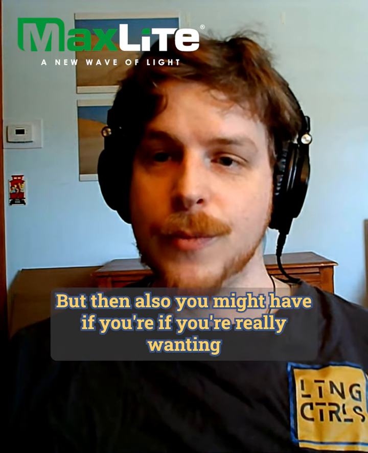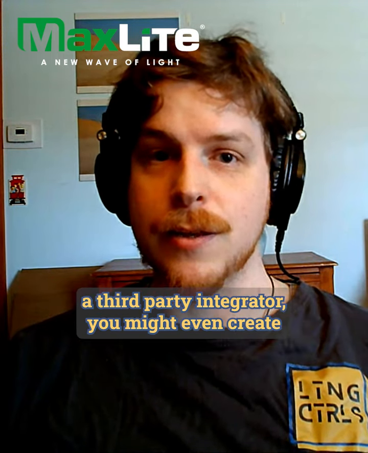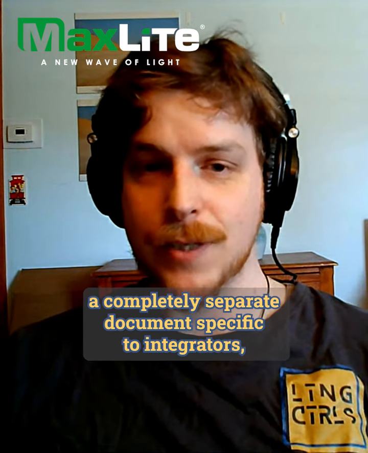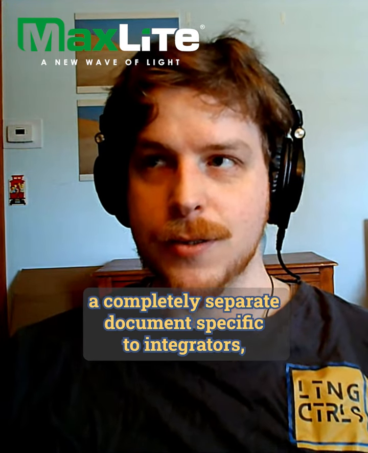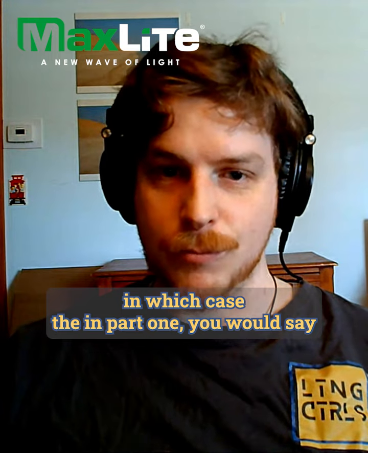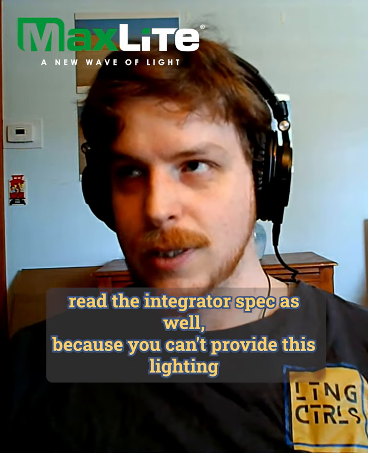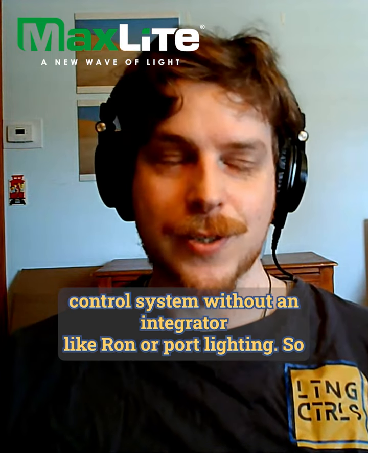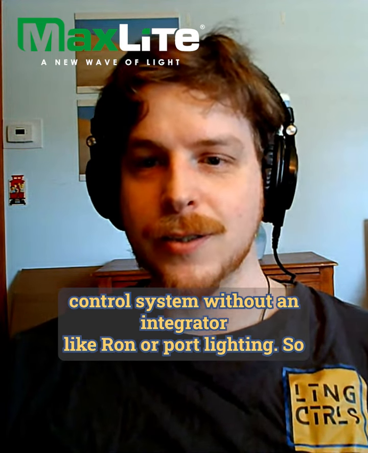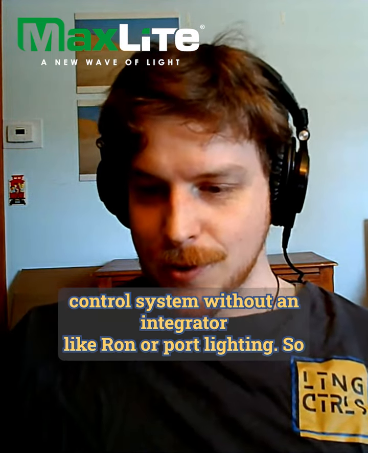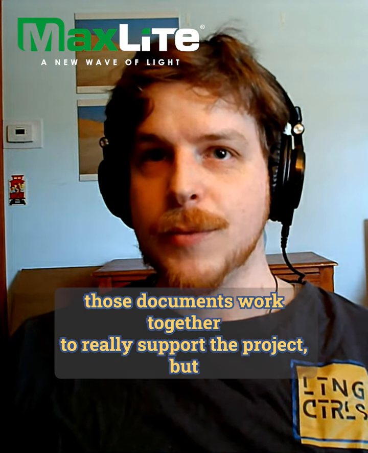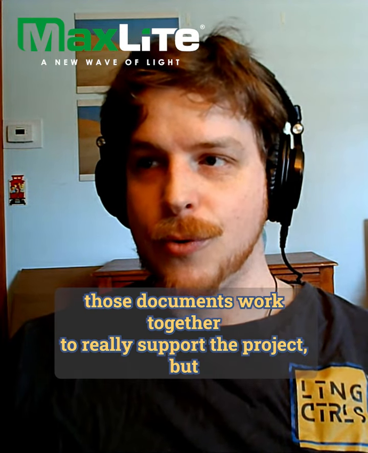But then also, if you're really wanting a third-party integrator, you might even create a completely separate document specific to integrators. In which case, in part 1, you would say, read the integrator spec as well, because you can't provide this lighting control system without an integrator like Ron or Port Lighting. So those documents work together to really support the project.